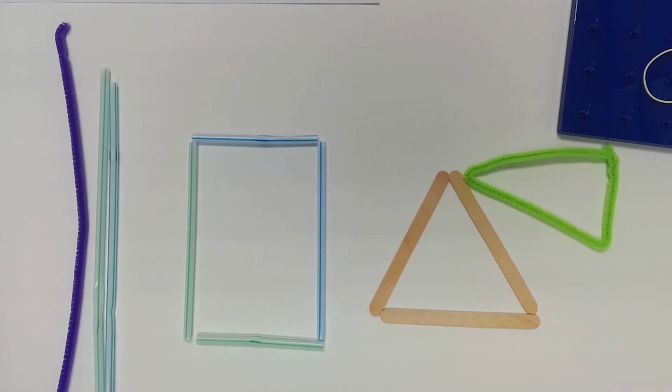So there are 4 TEKS that will be covered during geometry. Students need to identify, they need to classify and sort, describe using the attributes, and then create 2-dimensional shapes in kindergarten.